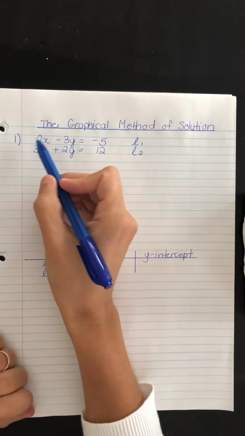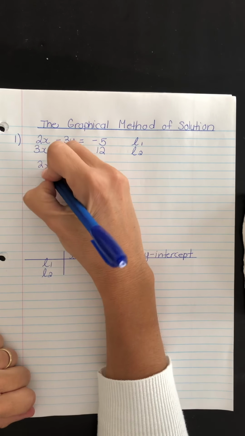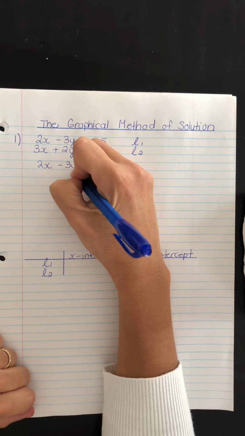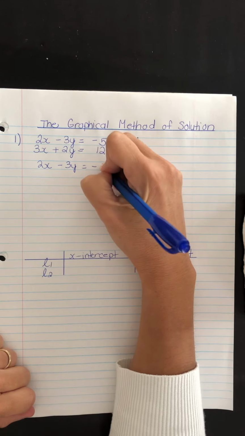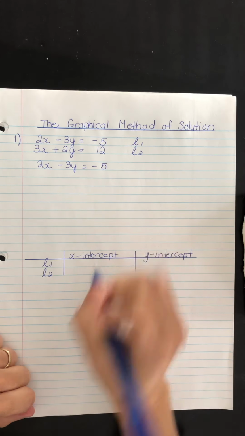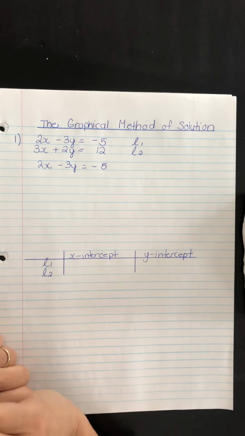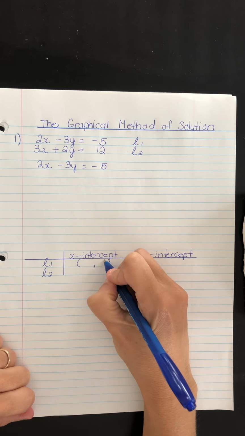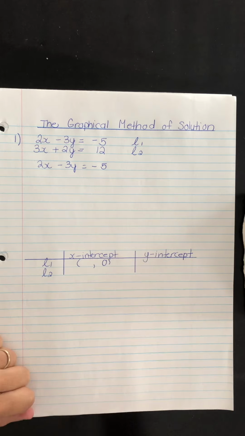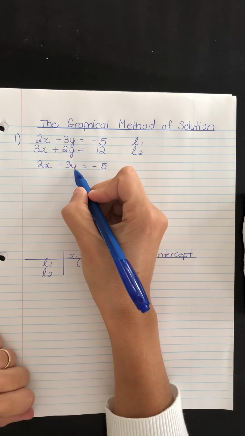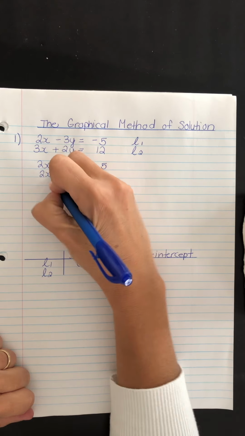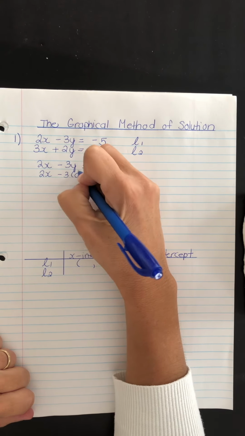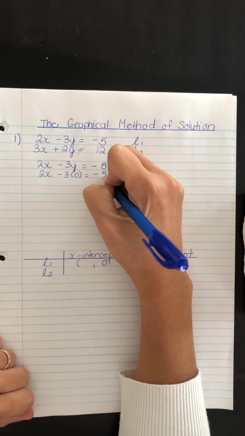Okay, so I'm going to start with line 1, which is this equation. And I am going to begin by finding its x-intercept. Now, for an x-intercept, it is true that y is equal to 0. So that means I'm going to substitute y equals 0 into this equation. So what's that going to give us?